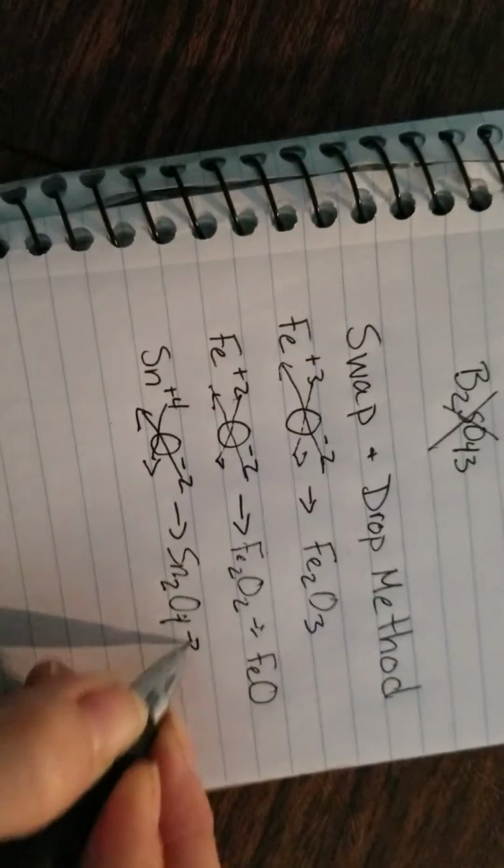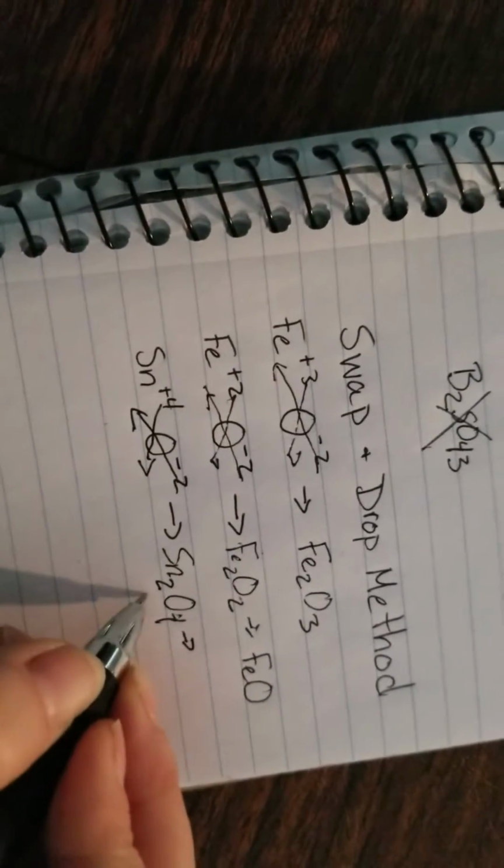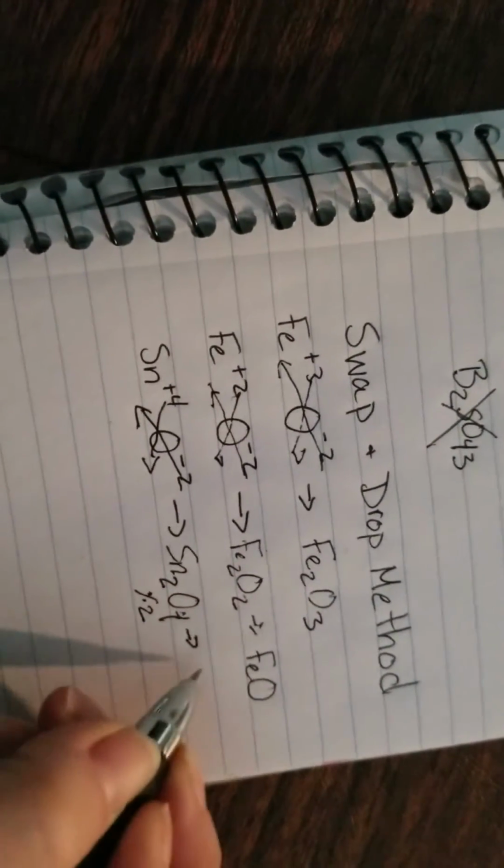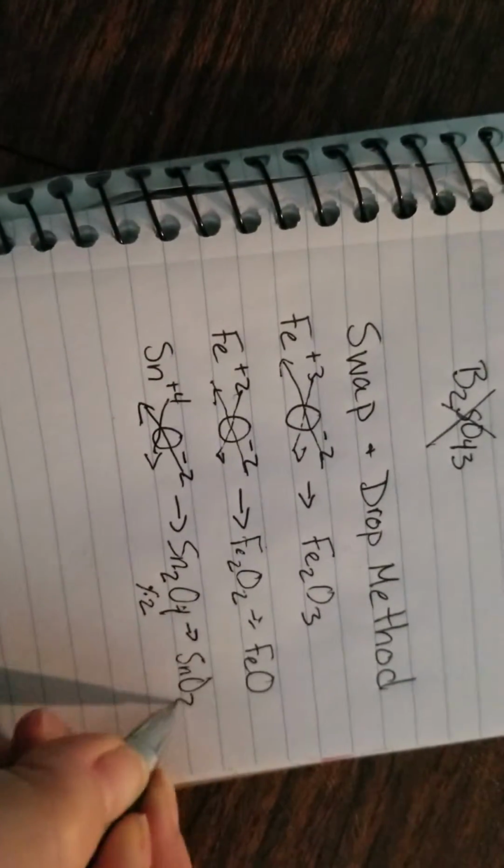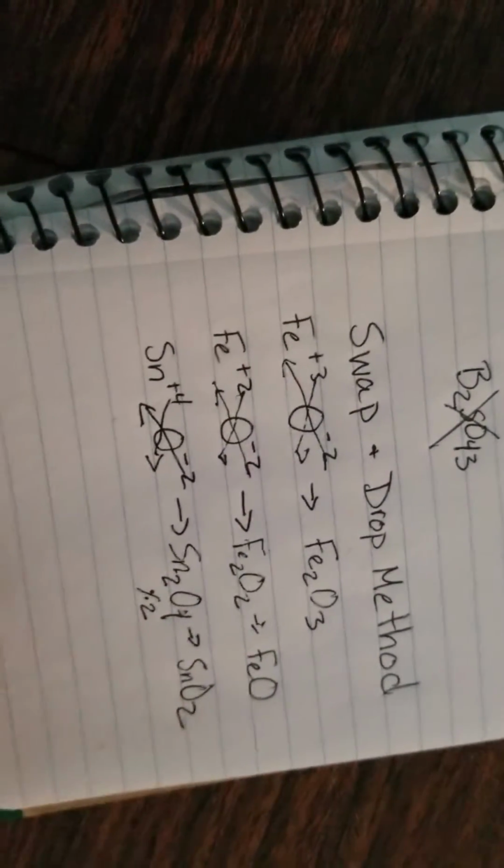Sn2O4. However, the 2 and 4 can be reduced. So if we divide both of these by 2, you get SnO2, which would be the correct final answer.